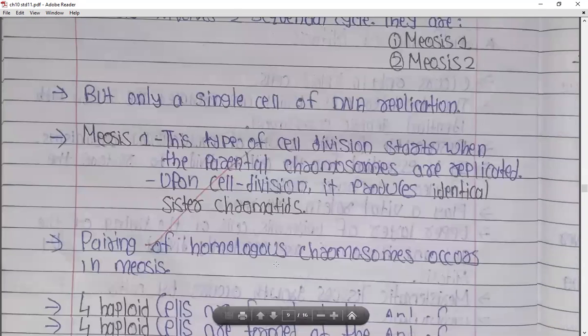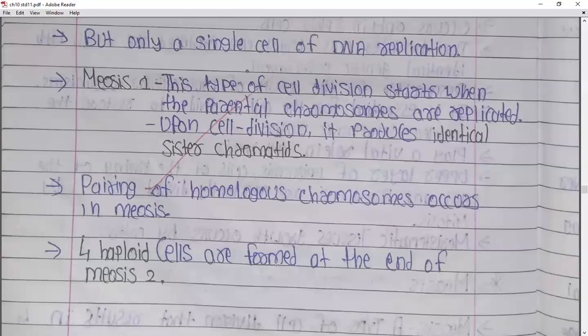Now what exactly is meiosis 1? Meiosis 1 starts when the parental chromosomes are replicated. Whatever chromosomes are present in the parental cell, they start the replication. So in meiosis 1, the cell division of the parental chromosomes takes place, and upon cell division it produces identical sister chromatids.